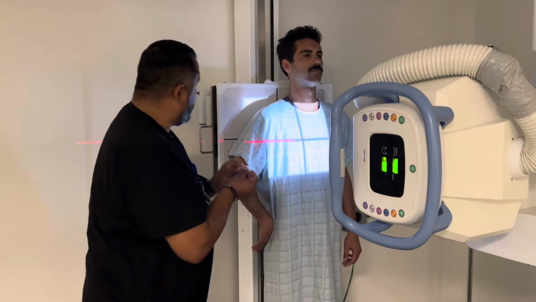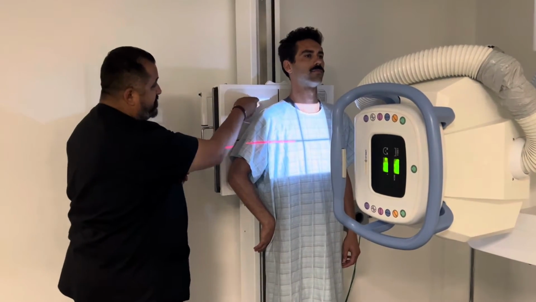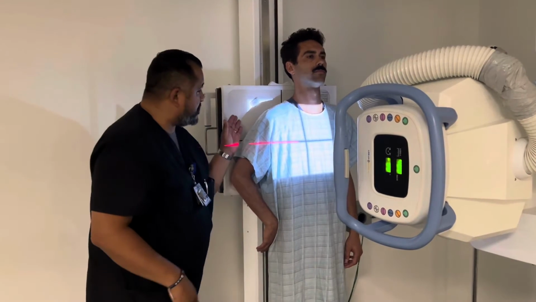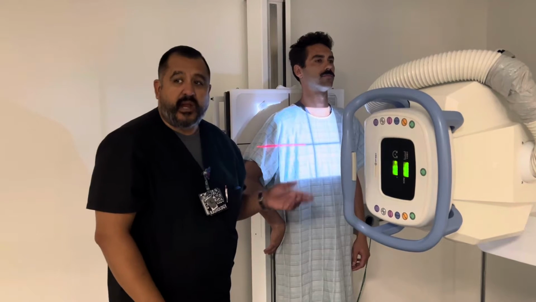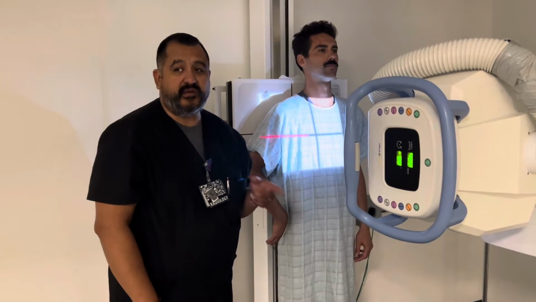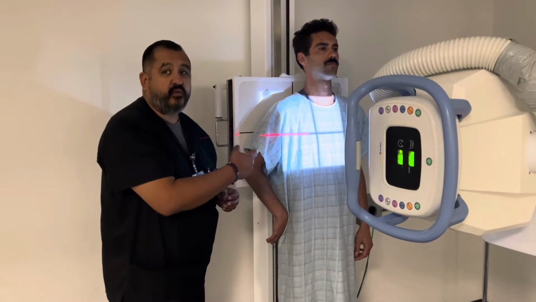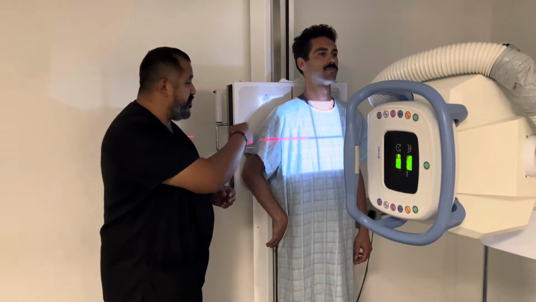I've got my right marker here. I'll put my right marker just on top of that shoulder right there. So this is going to be an AP, right unilateral, for the right posterior rib. Again, I'm doing an AP, right unilateral, for the right posterior rib.